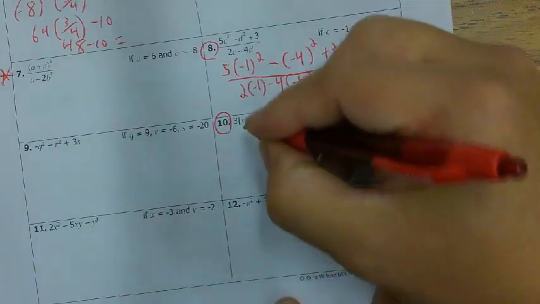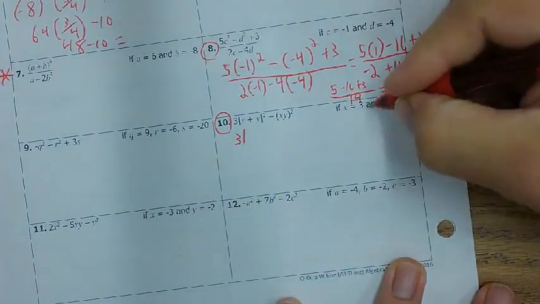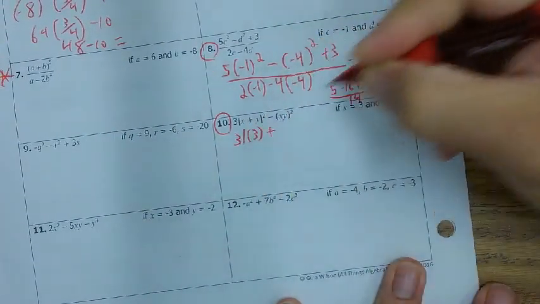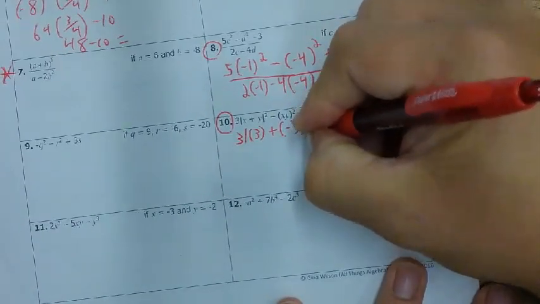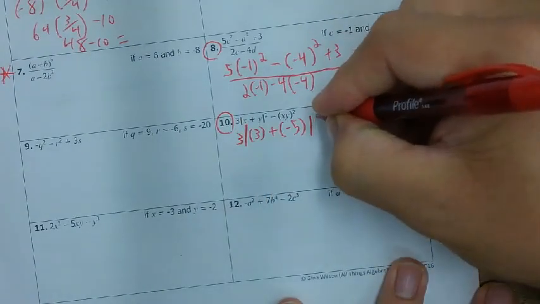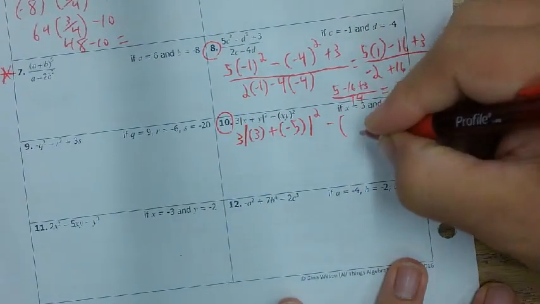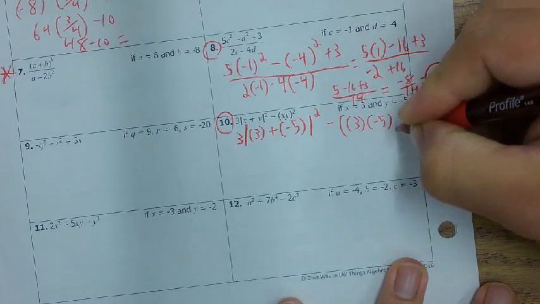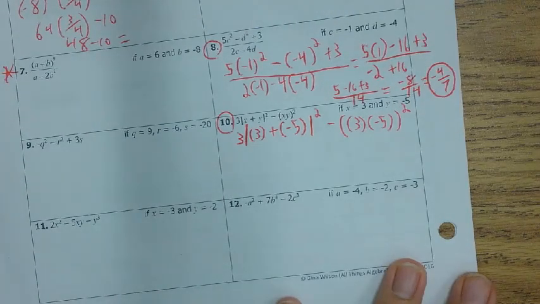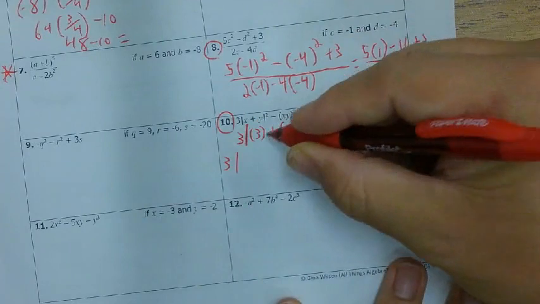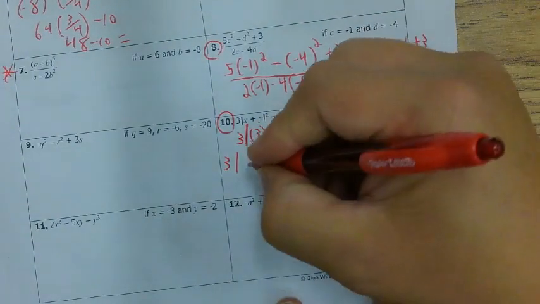Okay, so our next one, we have 3 times the absolute value of 3 plus y, where y is negative 5. Then our absolute value sign, squared, minus 3 times negative 5 to the second power. So, order of operations says we do our parentheses or grouping first. Well, absolute value is considered grouping, so we're going to do that first. 3 plus negative 5 is negative 2.